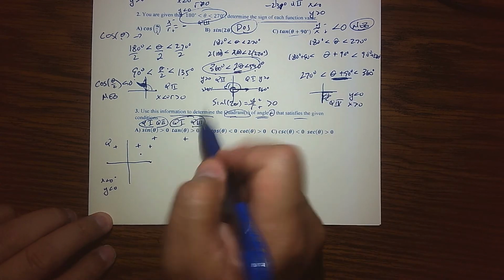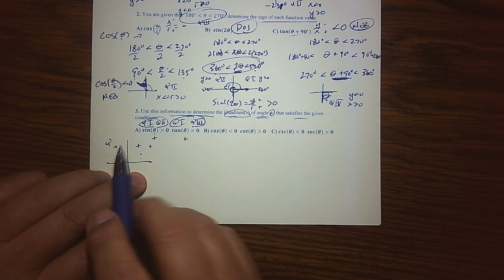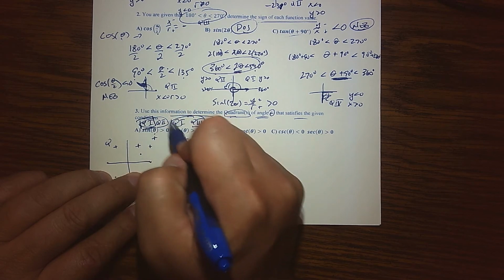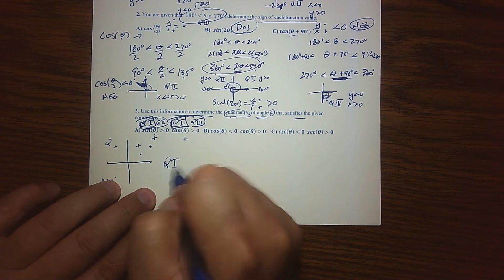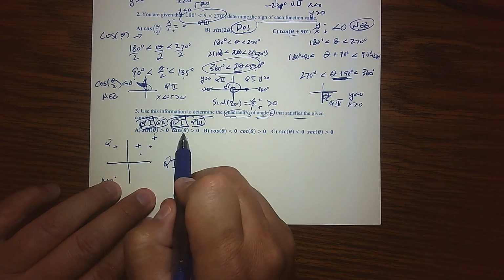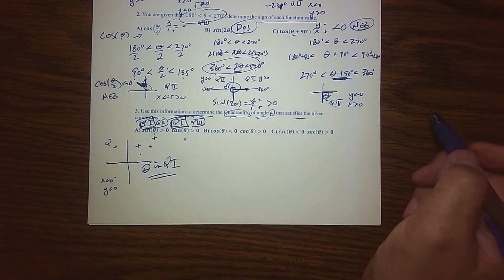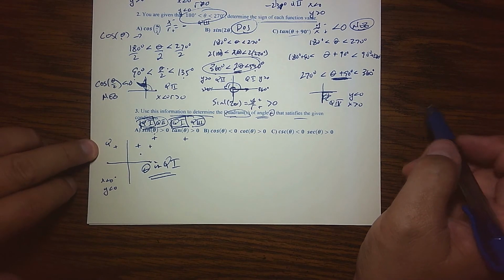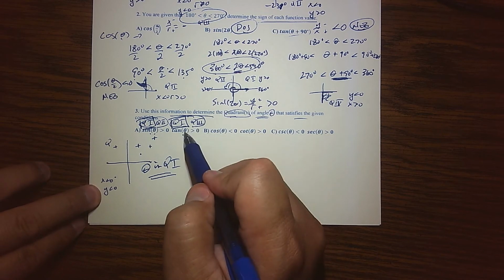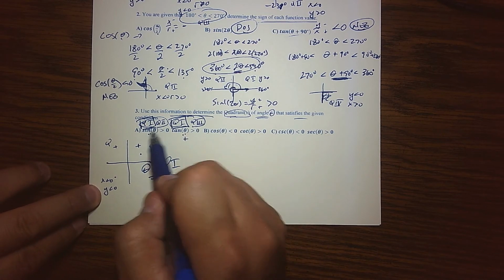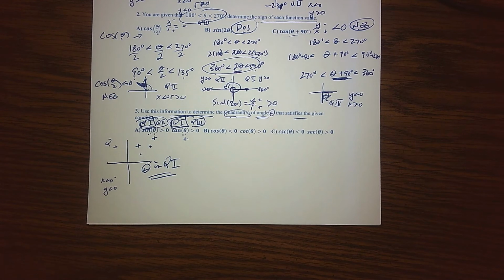So here's where we're at. I want an angle theta that makes both of them positive. And it turns out that the quadrant that seems to work for both of them to be positive is quad 1. So if sine is positive and tangent is positive, that forces theta to be in quad 1. It can't be in quad 2, because if that was the case, sine would be positive, tangent would be negative. It can't be in quad 3, because that would mean that tangent is positive, but sine would be negative. So we have to satisfy both conditions. In this case, sine and tangent are both positive.